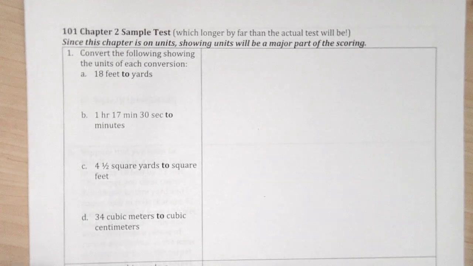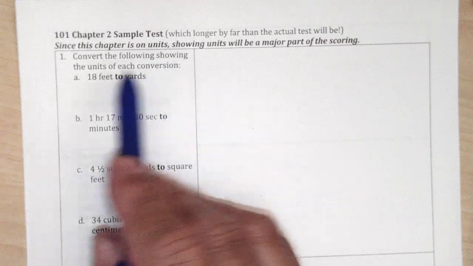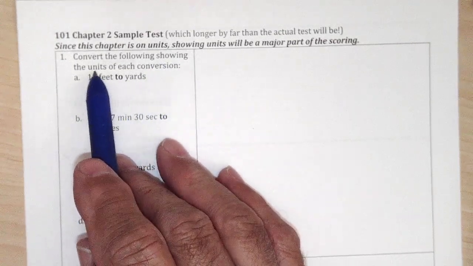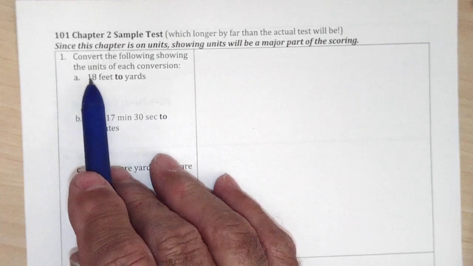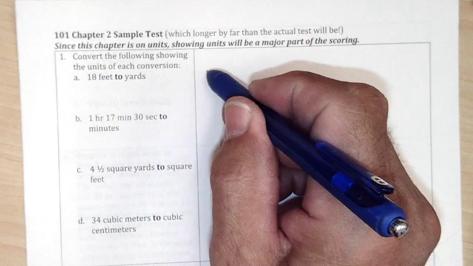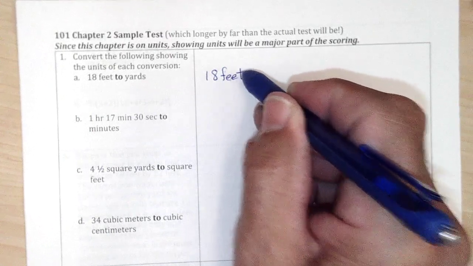Okay, let's work through this sample test. First, it says to convert the following units, showing the units of conversion. Convert the following: 18 feet to yards.